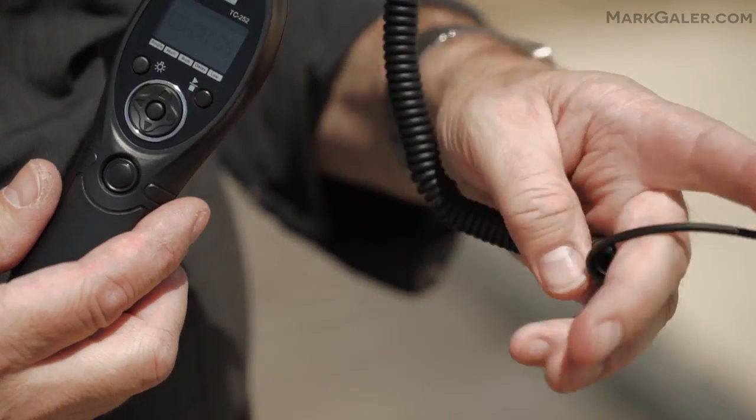Again, if you go down that path, you're also going to have to use software in order to ramp those exposures in post-production. The one I'm using is LR time-lapse, which talks very nicely to Lightroom. Okay, so that's my recommendation. I've been using this Pixel TC252, and that is the solution for me.